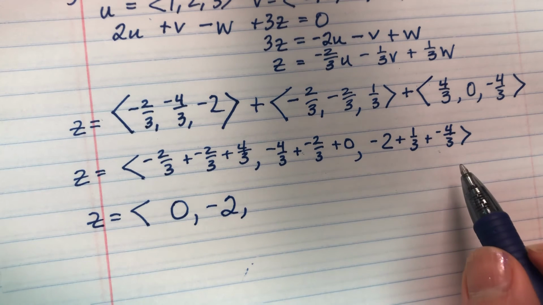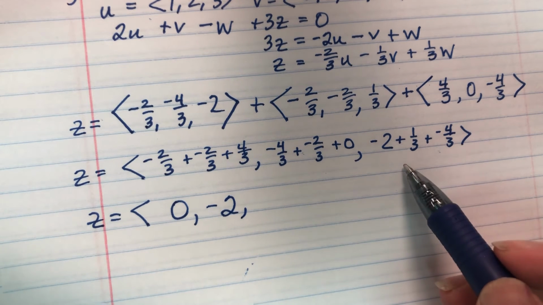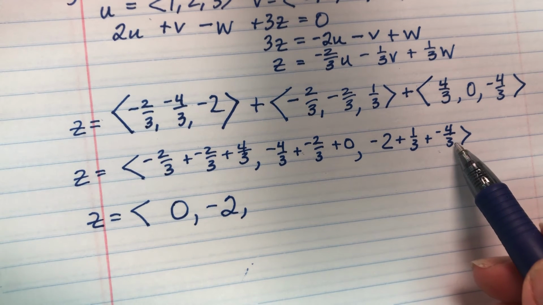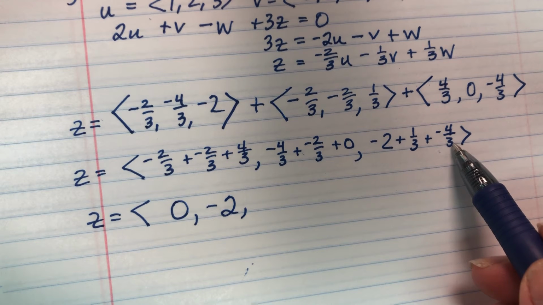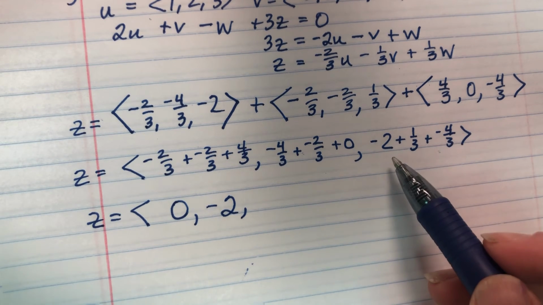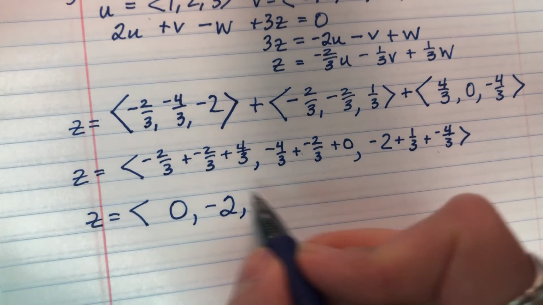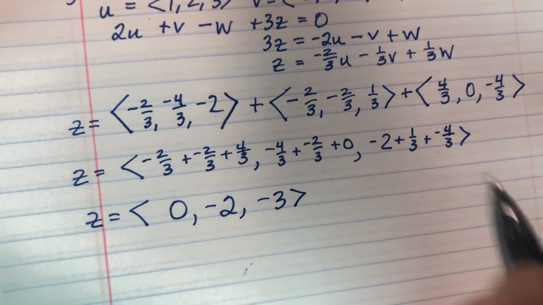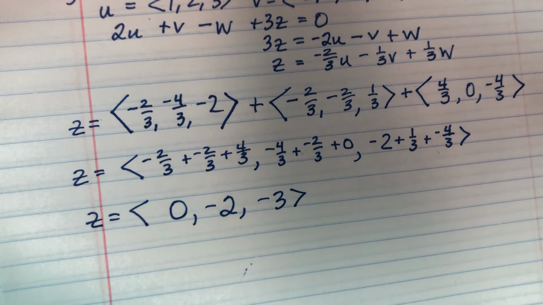And now here I have 1/3 plus negative 4/3, which is equal to negative 3/3. Negative 3 divided by 3 is negative 1, sorry. So negative 2 plus negative 1 will equal negative 3. There's my vector z. Woohoo!